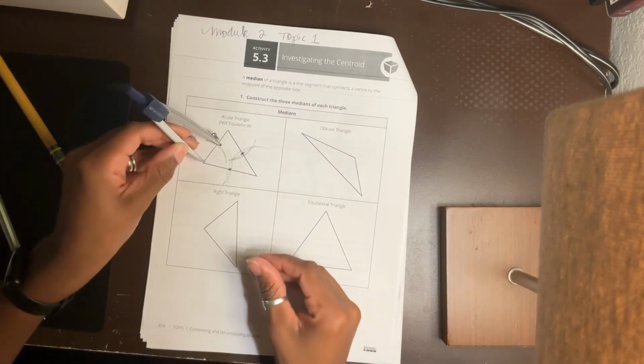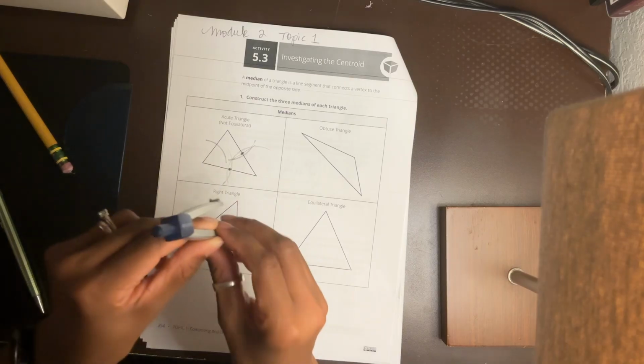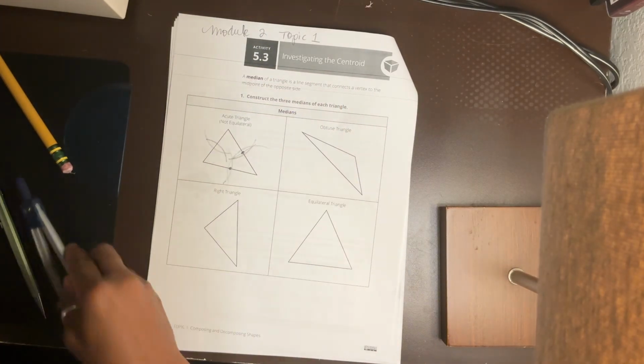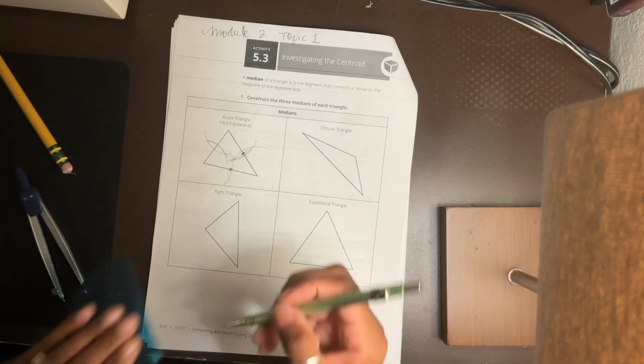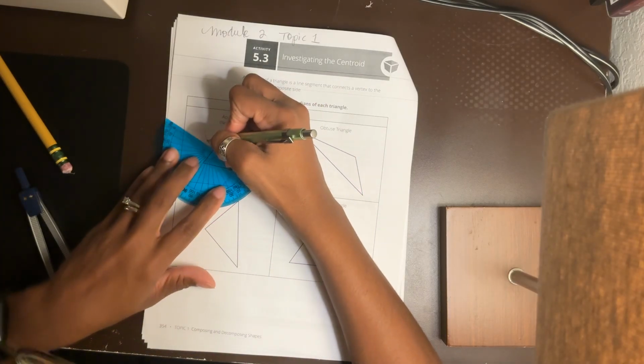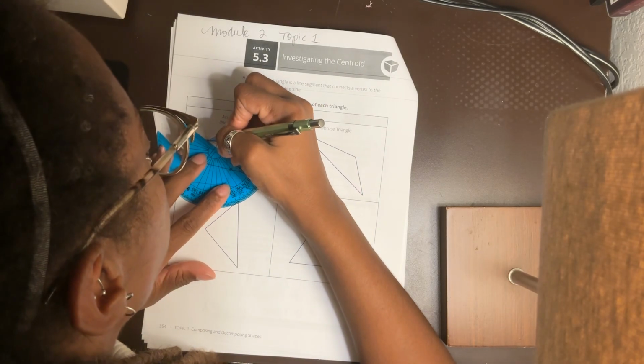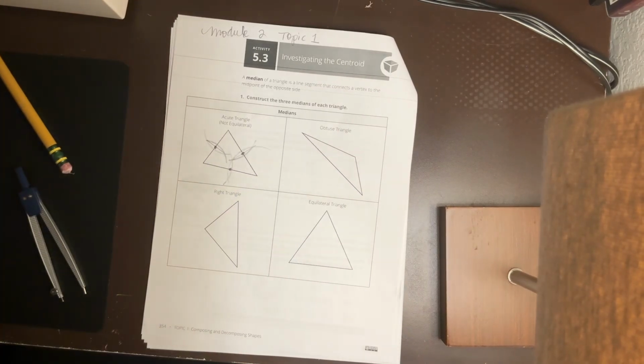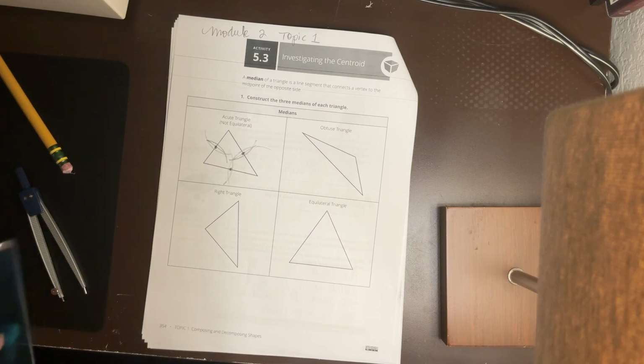Uh-oh, I think I hit that and moved it. I did not. Okay, just checking. All right, ooh, just barely made it. And then I'm going to draw the midpoint. I'm going to do a light segment right there. Sorry, y'all, my head's in the way. And then boom. All right, so we've got three medians, and midpoints, excuse me.